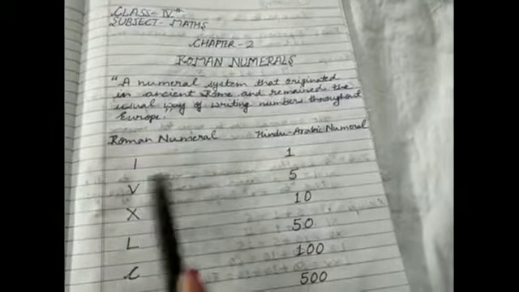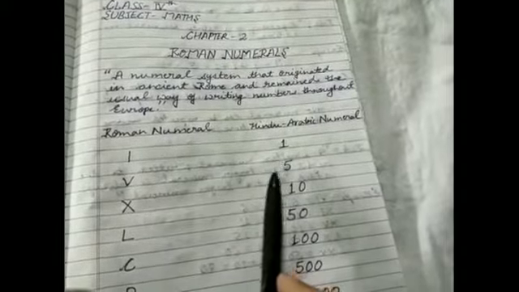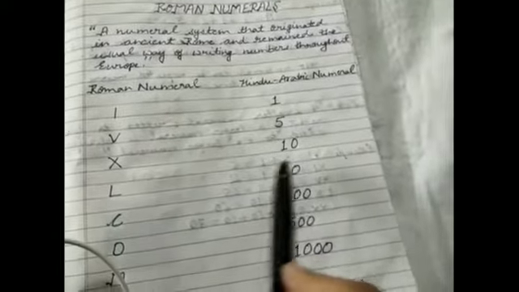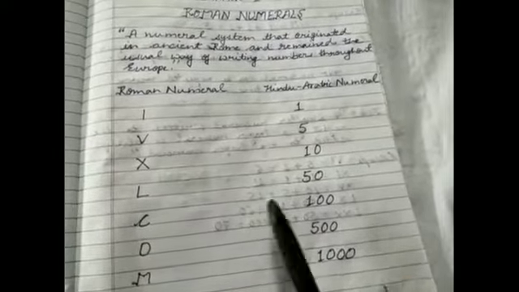In Roman numerals I denotes 1, V denotes 5, X denotes 10, L denotes 50, C denotes 100, D denotes 500, M denotes 1000. There is no symbol for 0. Means students, for 0 there is no symbol.